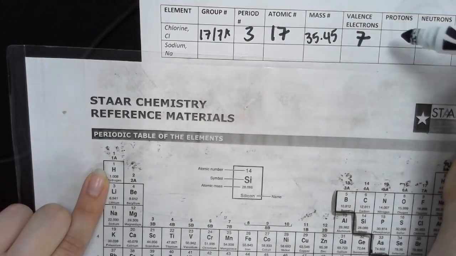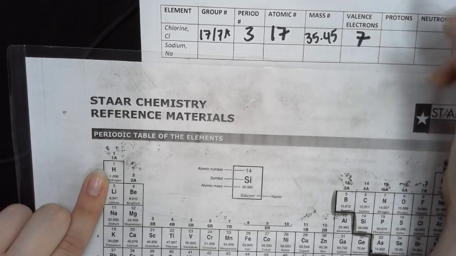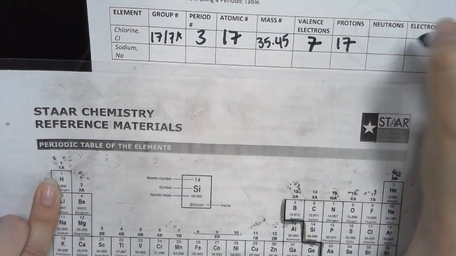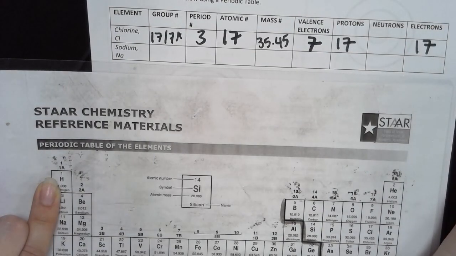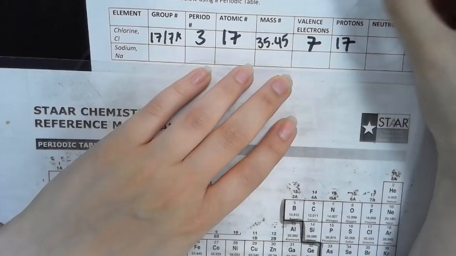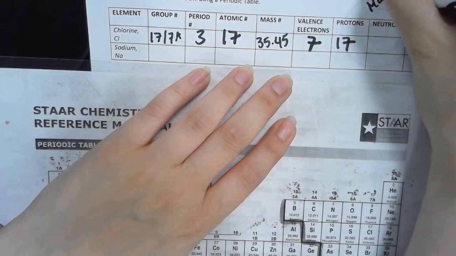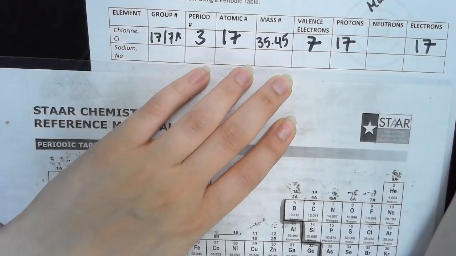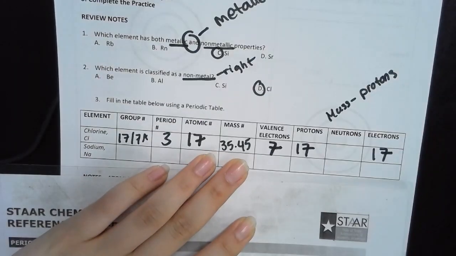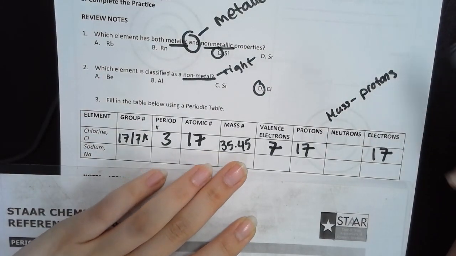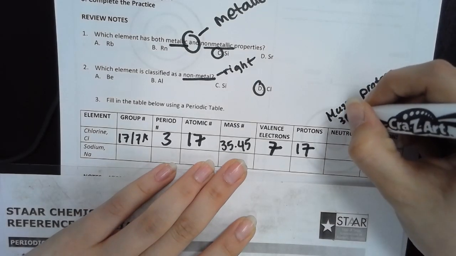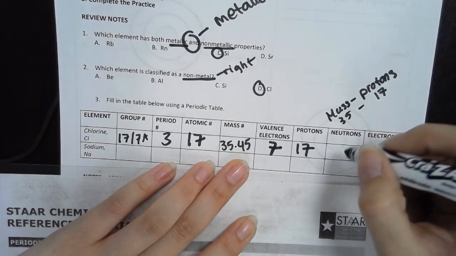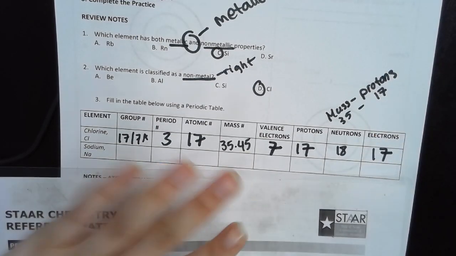Now my atomic number always tells me the number of protons, and I know in an atom the number of protons and the number of electrons are always equal, so electrons are also going to be 17. Neutrons I determine by doing the mass minus the protons. Protons and neutrons are the only things that have mass, so we add those together to get the mass. So the mass in this case was 35 minus 17, and that gives us 18 neutrons.